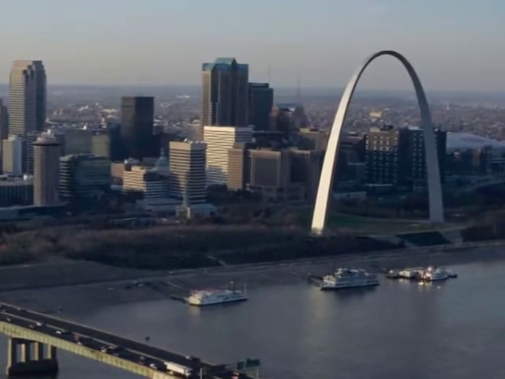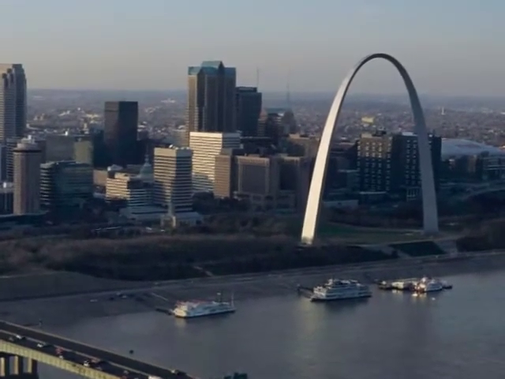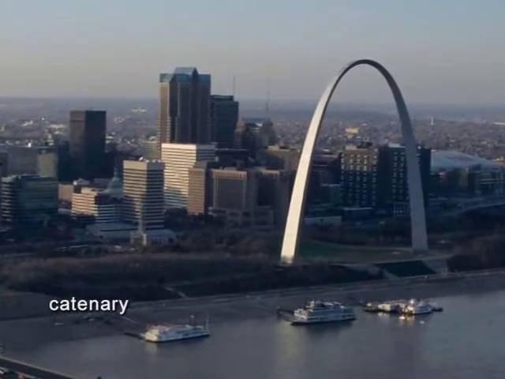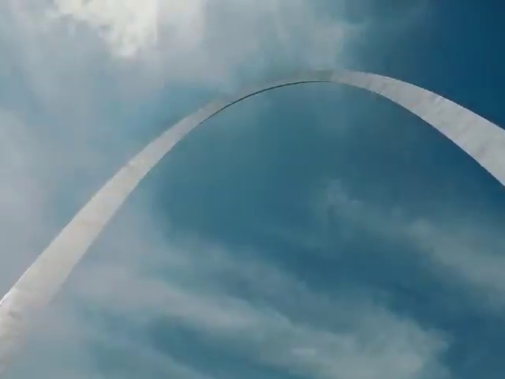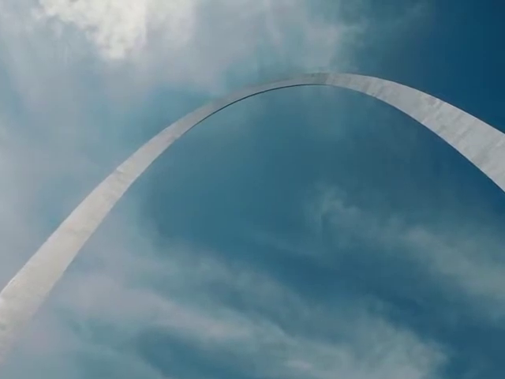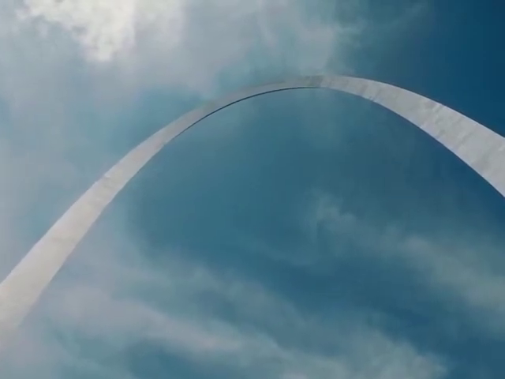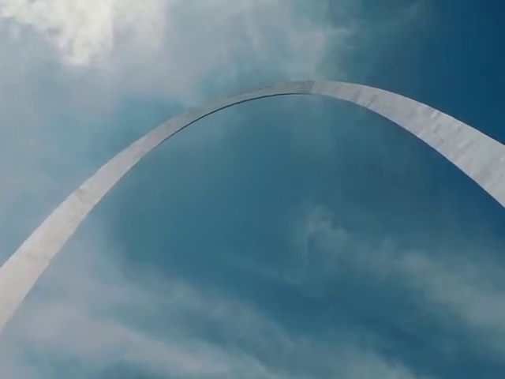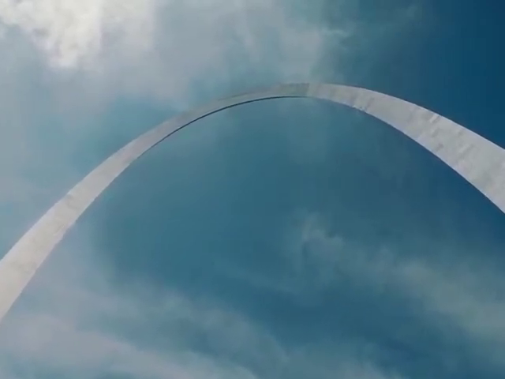Louis Arch. Well, the shape of that arch is a catenary, and we'll see a catenary in this course. It's a very special curve. It's not a parabola. And it's an engineering marvel that they were able to construct that St. Louis Arch, and they used the catenary as the basis of that construction.